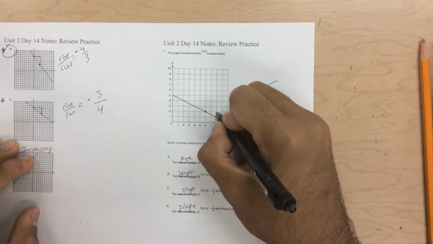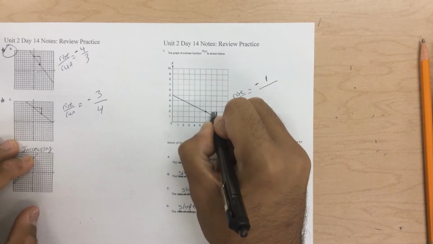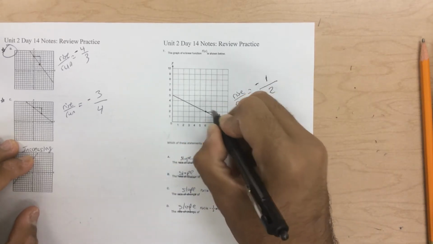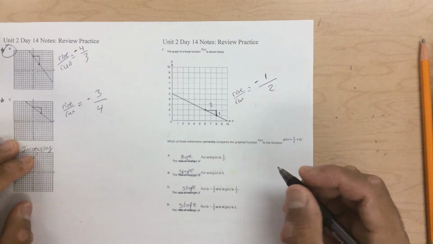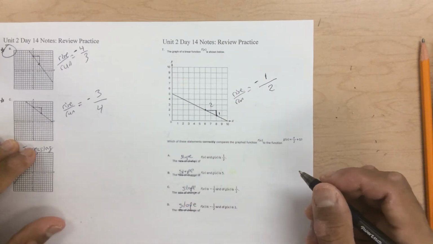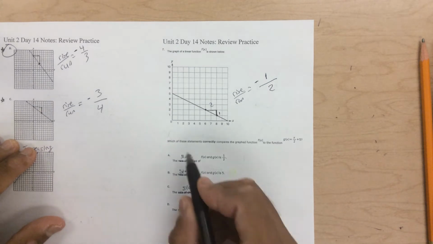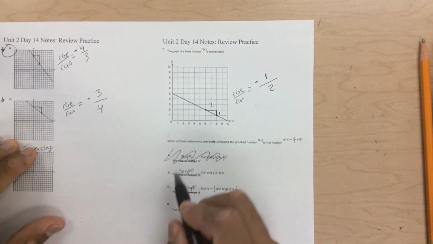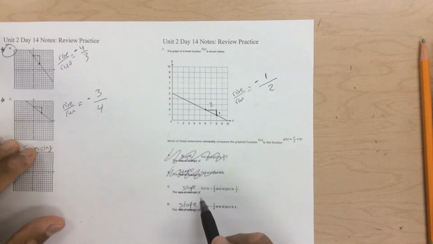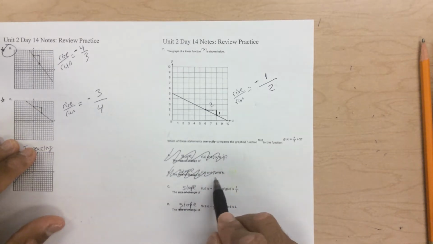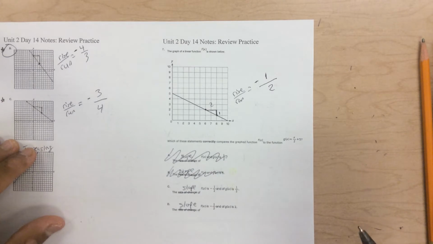Next, 1 is the rise, and the run is 2. So 1, 2. So my slope for f of x is negative 1/2. So clearly, it eliminates answer choice A and answer choice B, because the slope of f of x is not 1/2 and not 5, so it has to be either C or D.